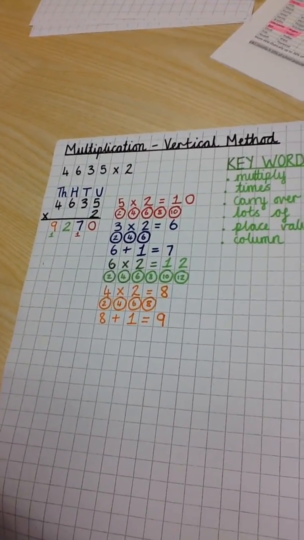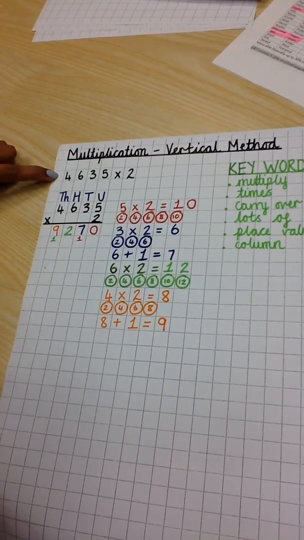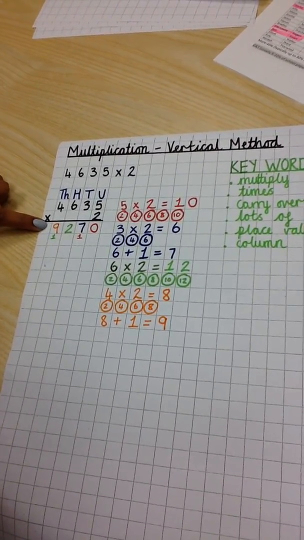So from our working out, 4,635 times 2 is 9,270.